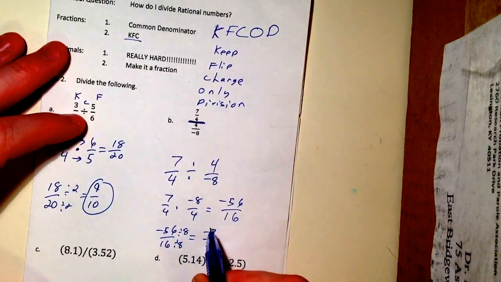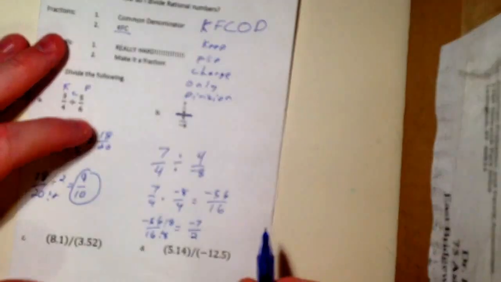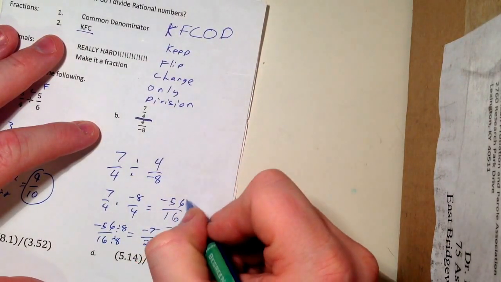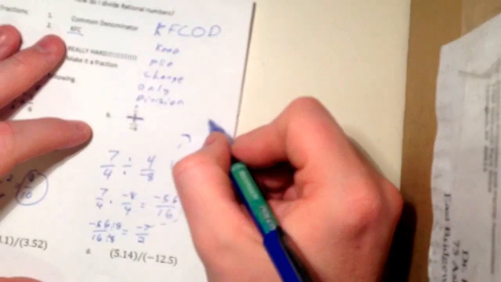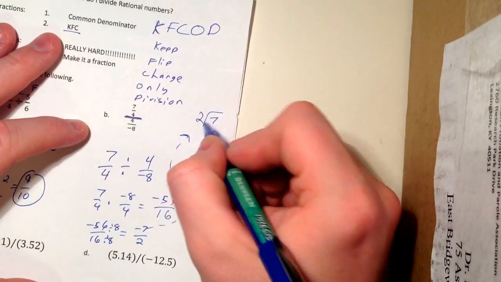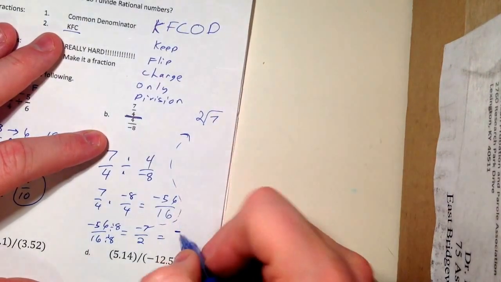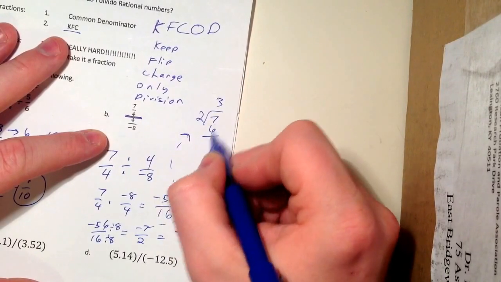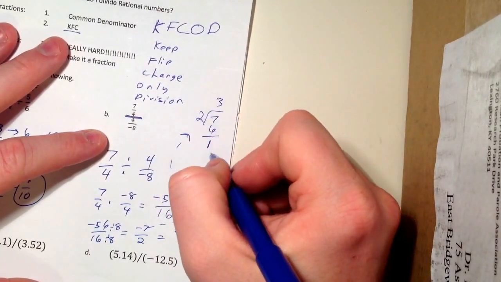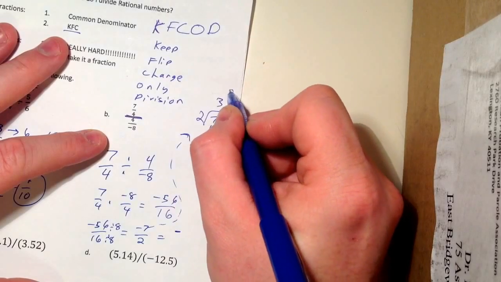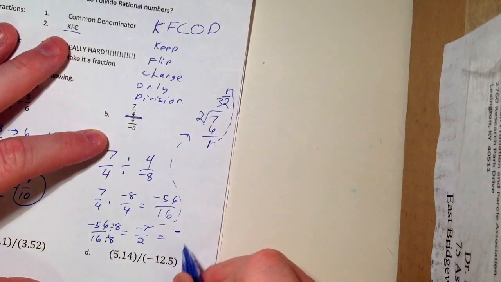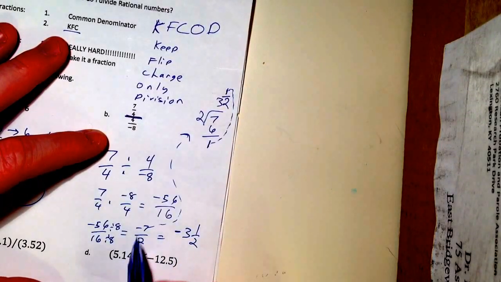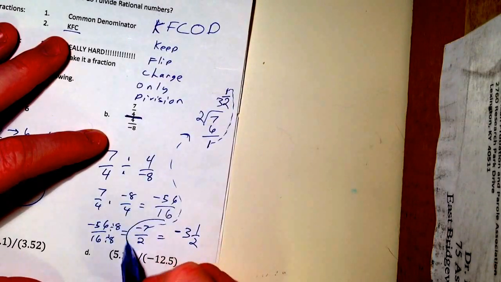I can leave it like that, or I can change it to a mixed number. Remember, 7 goes on the inside, 2 on the outside. What about your negative? You don't need it in the calculation; just put it there because you know it stays. 2 goes into 7 3 times. 3 times 2 is 6 with 1 left over. So my answer is going to be negative 3 and 1/2. But negative 7 over 2 is okay as an answer sometimes too, so I'll take either one of those answers.